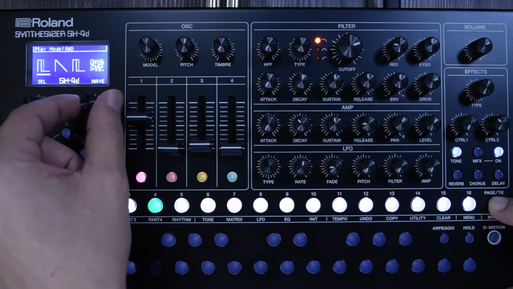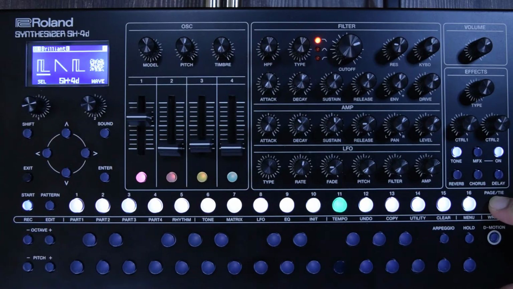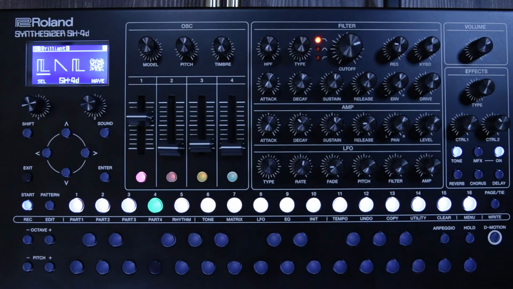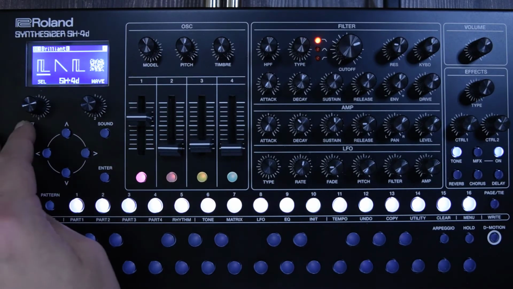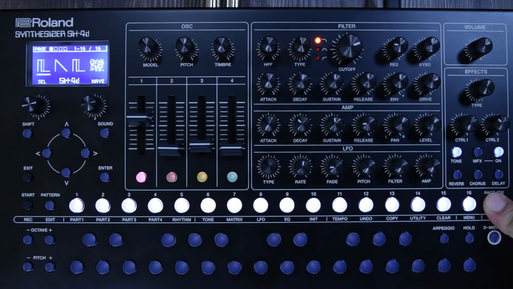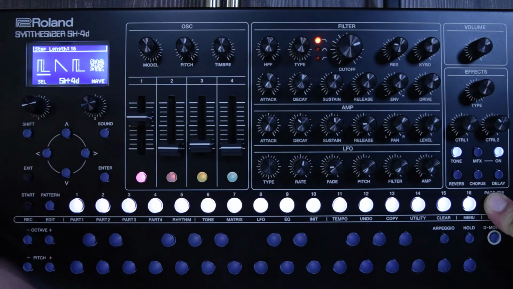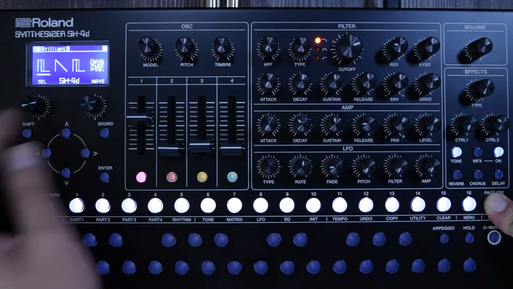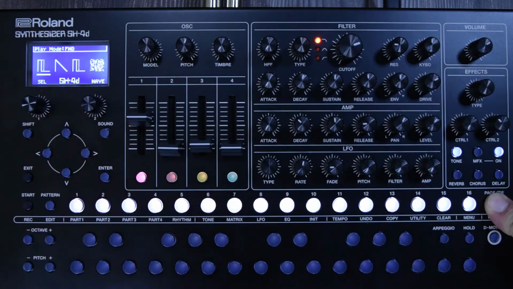The next one is going to be the RND, which is random. And as you could guess, it's just random. Okay, so that's pretty much it, how you do it. You hold the page, you modify your length to whatever it is that you want. You have your playback modes. I'm going to stay on forwards.